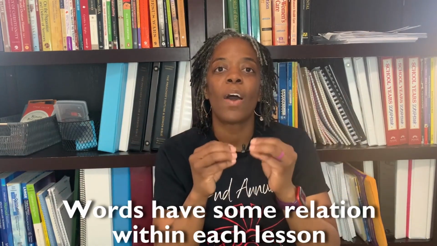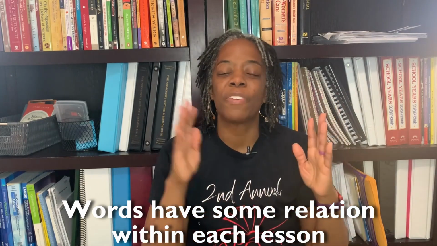Some other things that I like about it is that the words within each lesson are all related. Like they may all have the same root, but have a different prefix and suffix, or past tense or present tense. They're all related in some way. So while there are 10 words in each lesson, they're all related. So it's not like you're just pulling random words from wherever to have your child study.